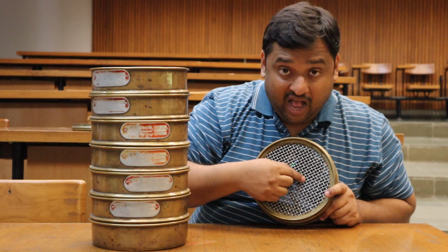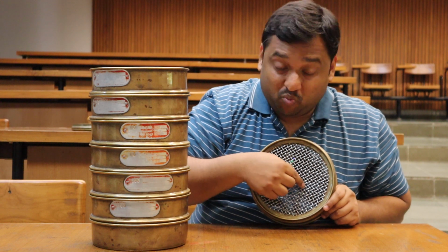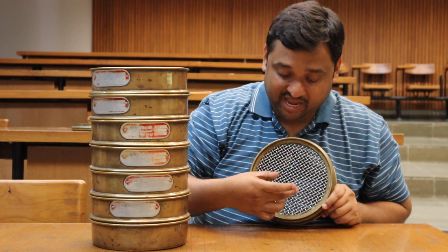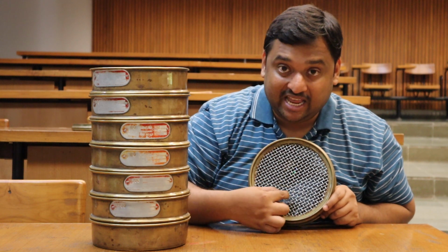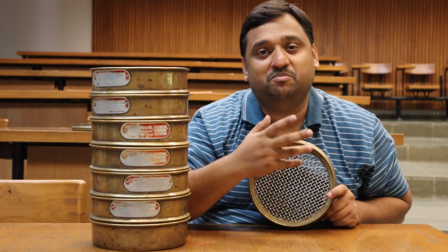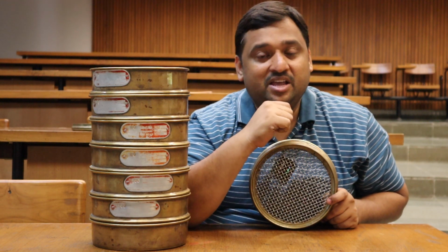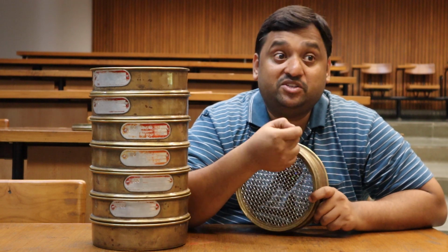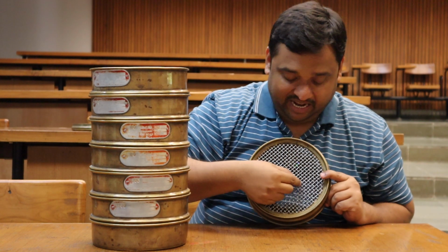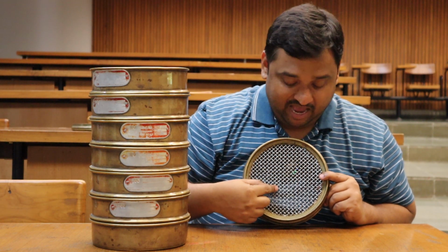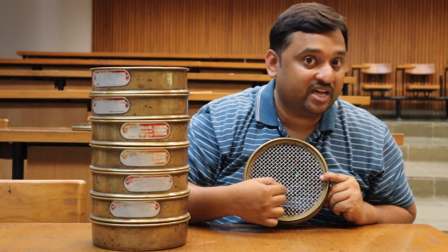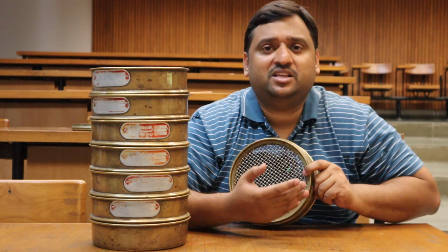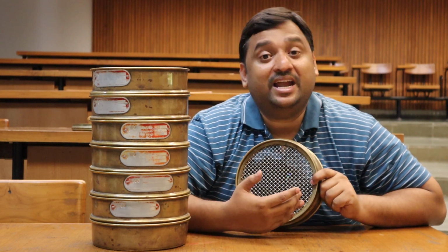That means I measure 1 square inch of area, that is 1 inch by 1 inch. In this particular area, how many openings are there? That is my mesh number. 4 means in this 1 square inch, there are 4 openings. That is how the mesh number is defined for certain standards. And in Europe, they measure in terms of square centimeter. That means take a 1 centimeter by 1 centimeter area and measure how many openings or apertures there are. That is how people define the mesh number in different ways.